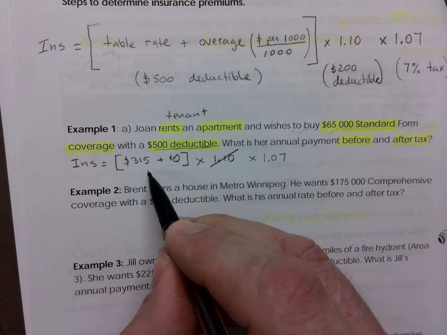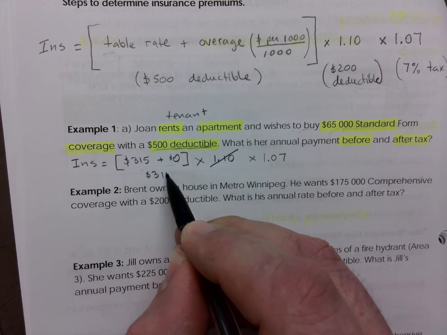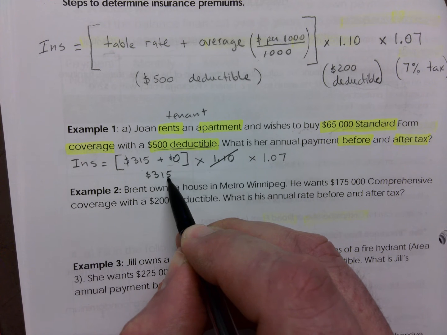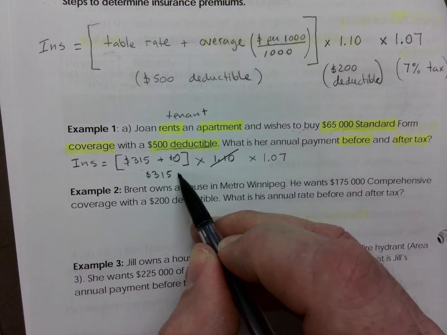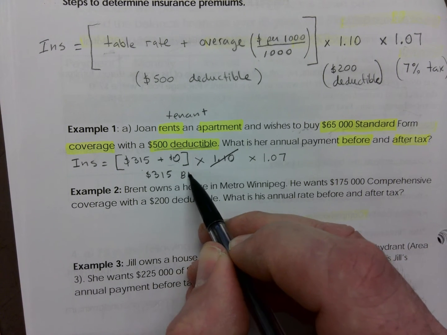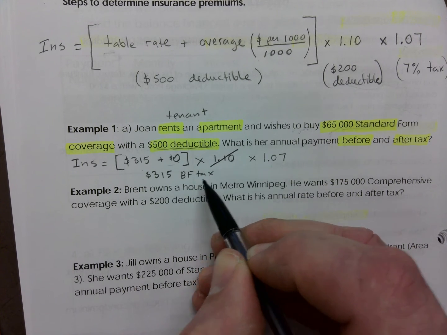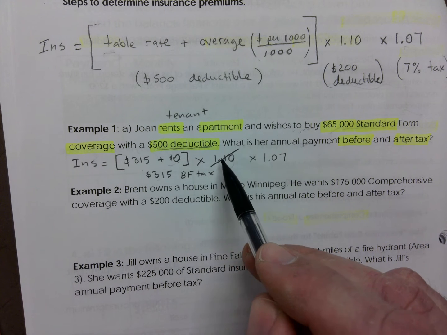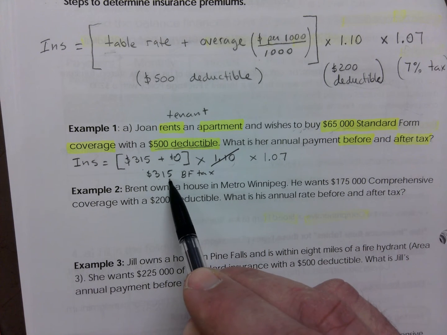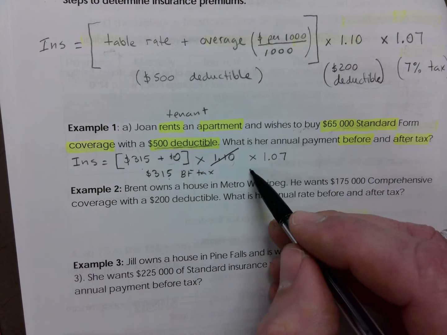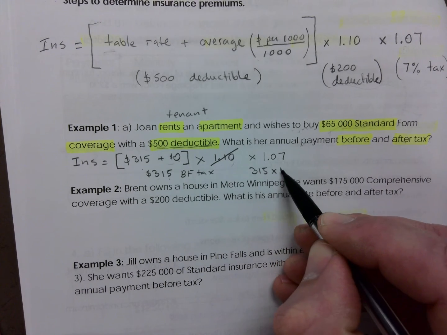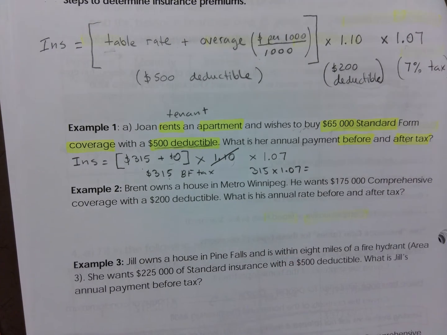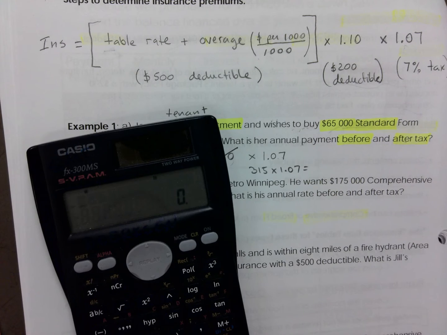So this here reduces to 315, right? So this would be before tax. 315 would be it, because you add this up and then you do not add taxes to it. It's just 315. 315 times 1.07. Let's go ahead and find out what that is.